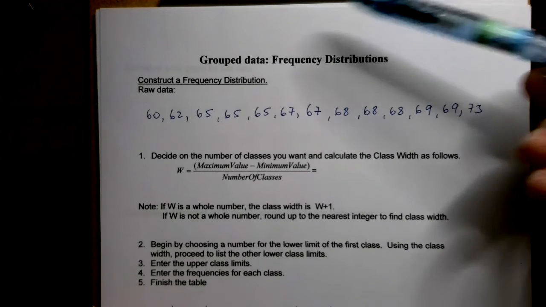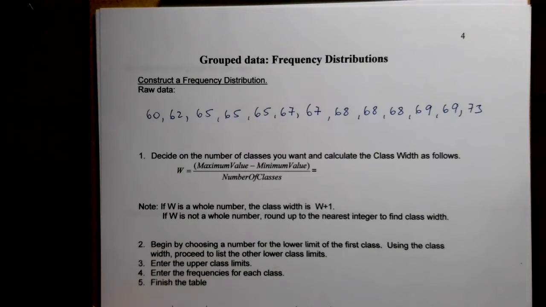Now, when do we use grouped data? Let's talk about this first. Grouped data is mostly used for qualitative data. So if I collected information about the highest educational level of parents of all Mesa College students, then I would group my data by the education level of a parent.